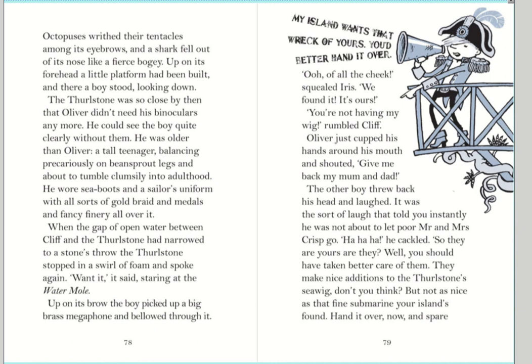Up on its brow, the boy picked up a big brass megaphone and bellowed through it. "My island wants that wreck of yours. You'd better hand it over." "Oh, oh, of all the cheek," squealed Iris. "We found it. It's ours." "You're not having my wig," rumbled Cliff. Oliver just cupped his hands around his mouth and shouted, "Give me back my mum and dad."